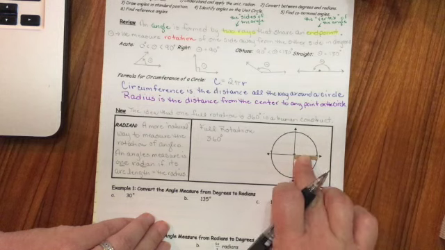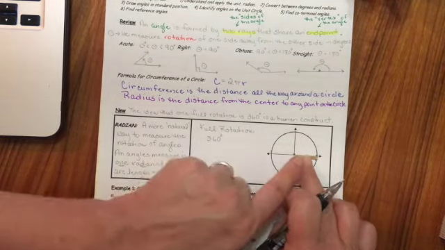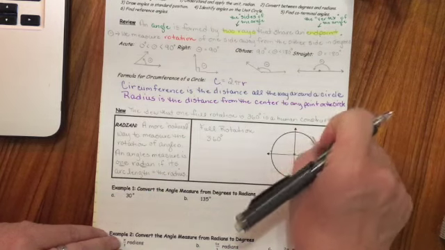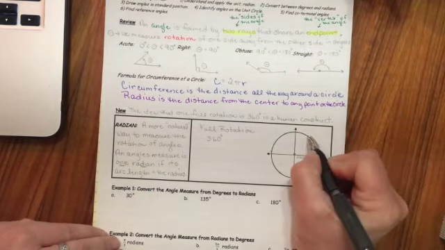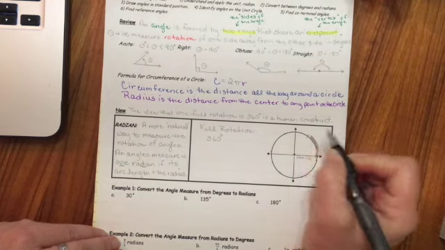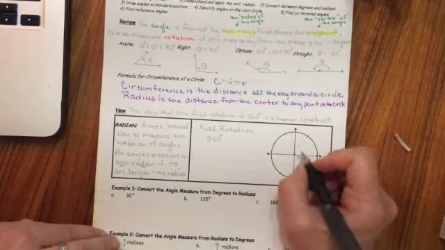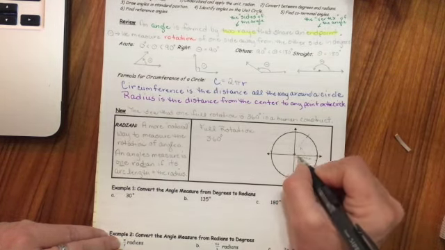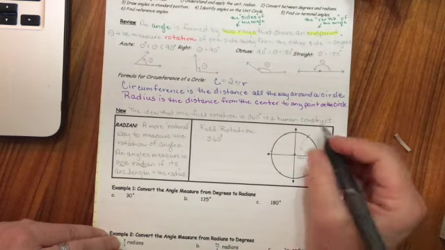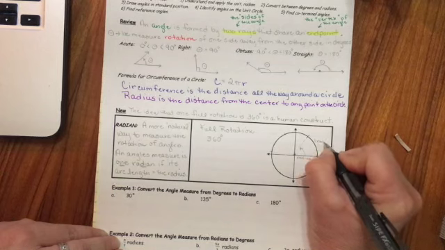And instead of using it from one point straight to another point, I'm going to bend it around my circle. And it's going to end about here. So this rotation from here to here, where my arc length is exactly the same as my radius, this rotation is going to be called 1 radian.